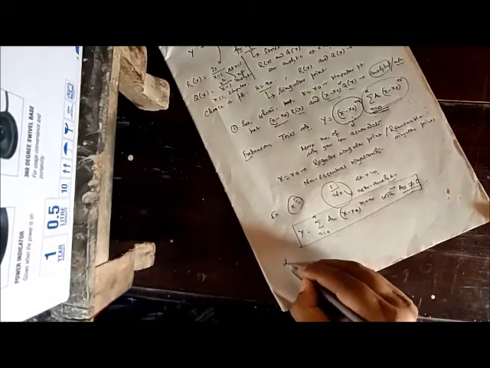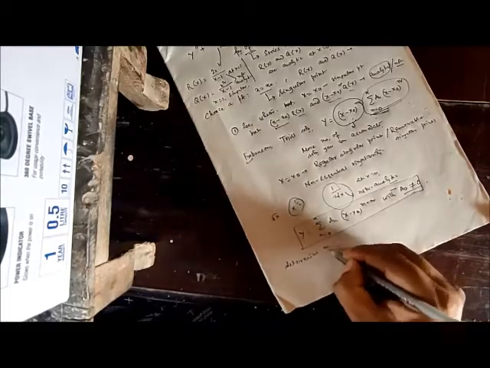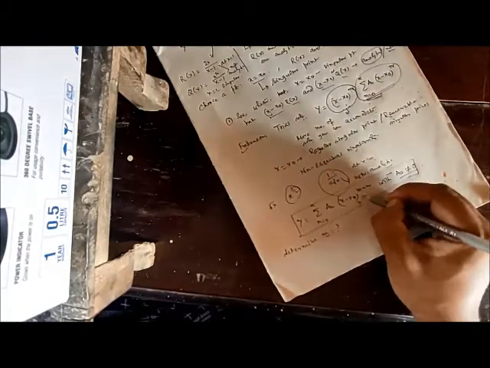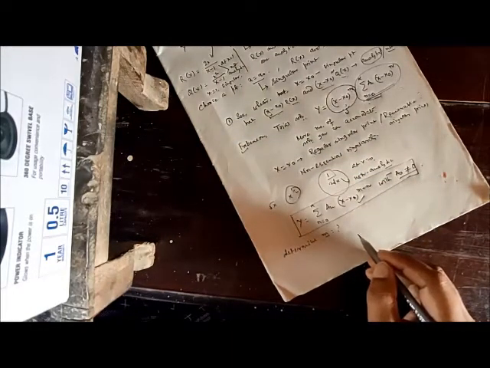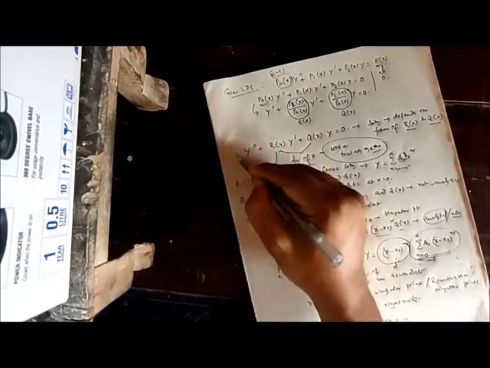Now we have to determine m, but how? Let us consider this solution. Obviously this solution must satisfy this differential equation.